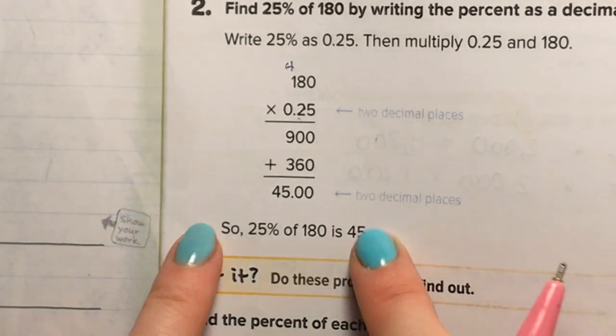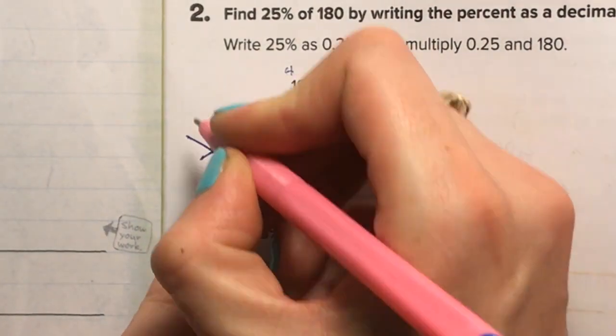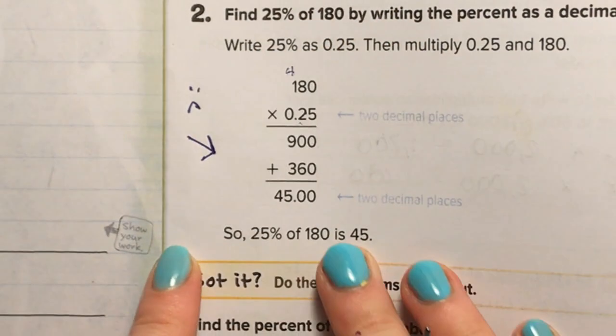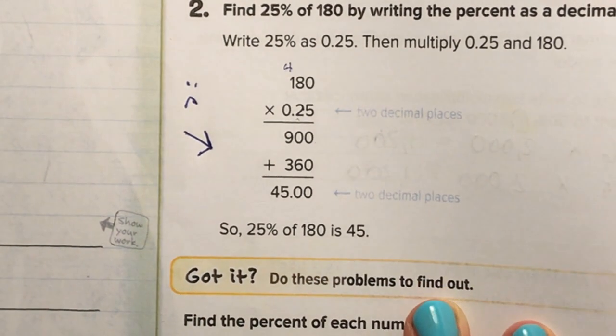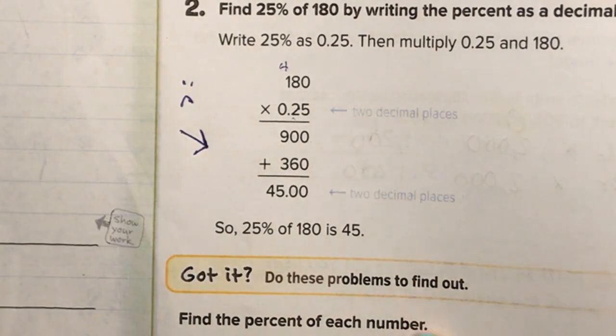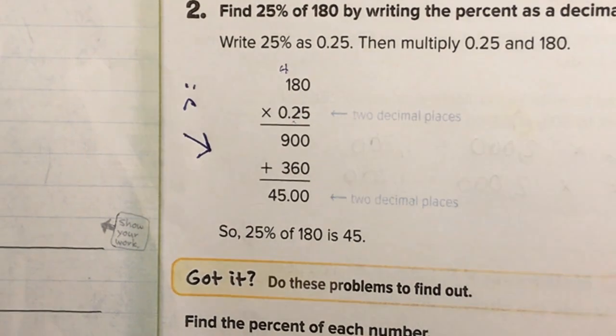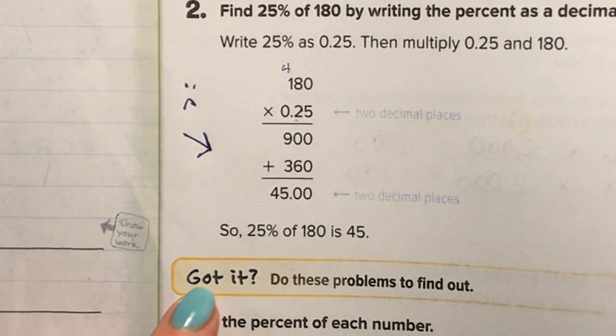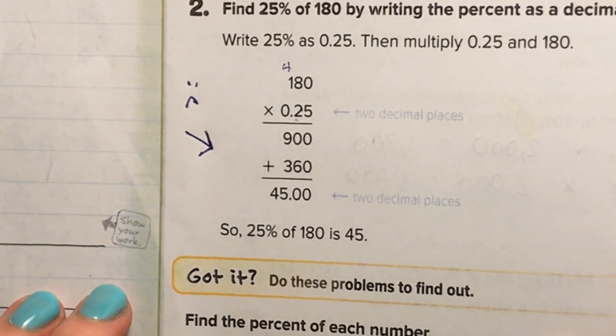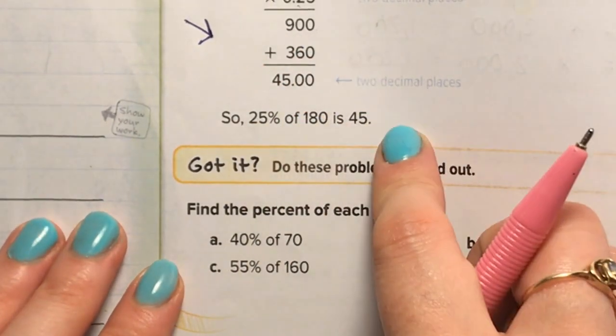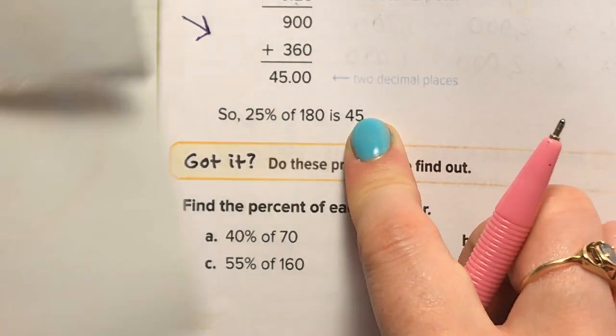I have no idea what this is about. I guess it's just a misprint. Everyone makes silly mistakes, I guess, even the math book sometimes. All right. So 25% of 180 is 45.